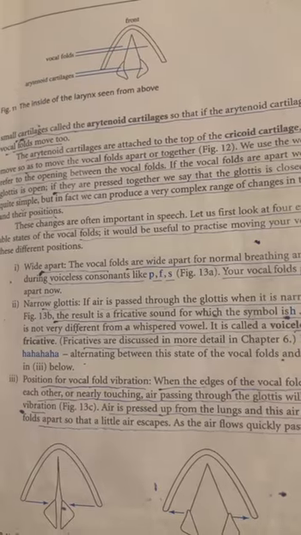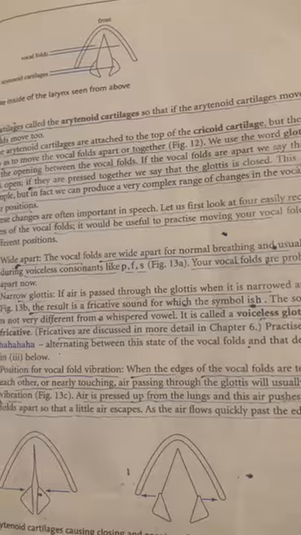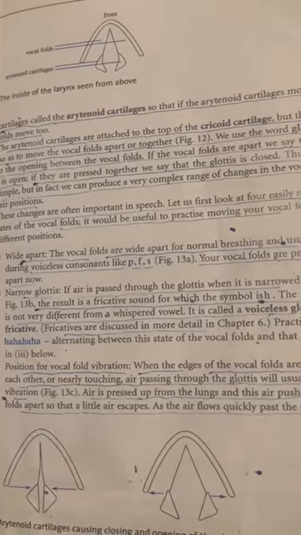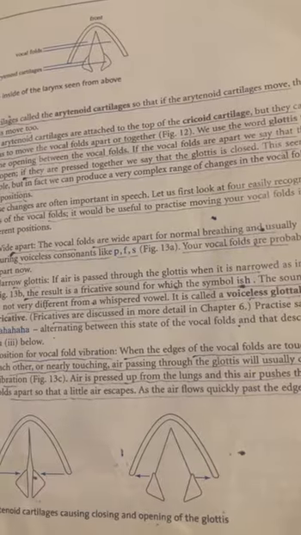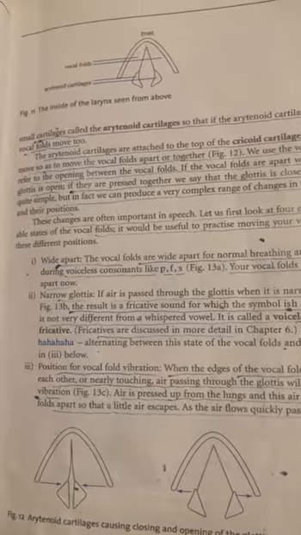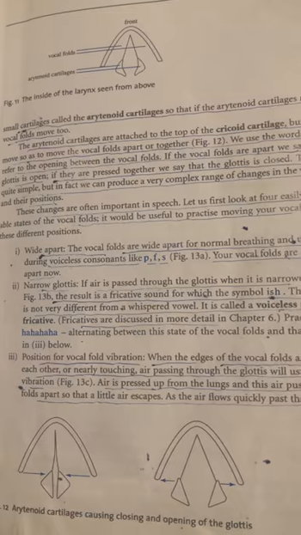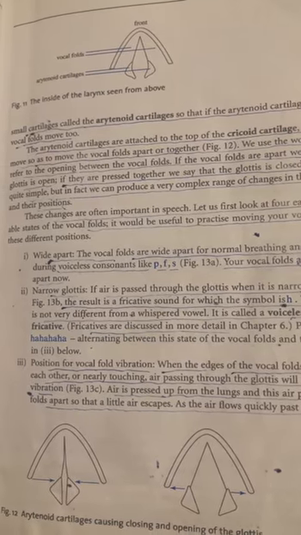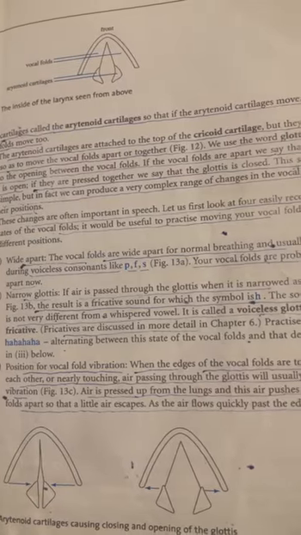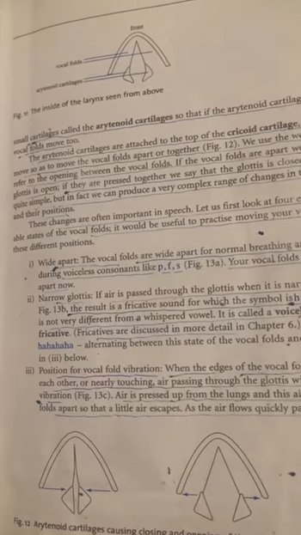It is called the voiceless glottal fricative. Fricatives are discussed in more detail in chapter 6. We will see the fricative. Practice saying h, alternating between this state of the vocal folds and that described in 3 below.